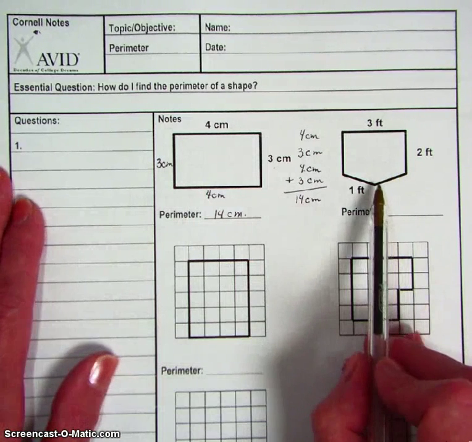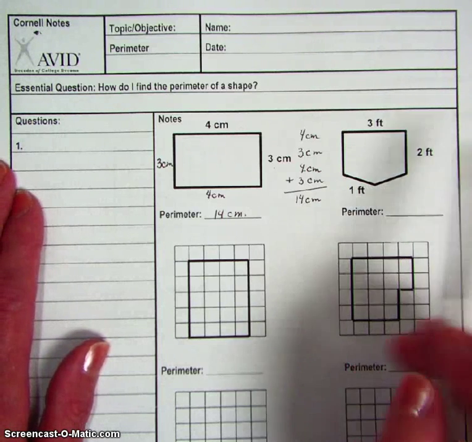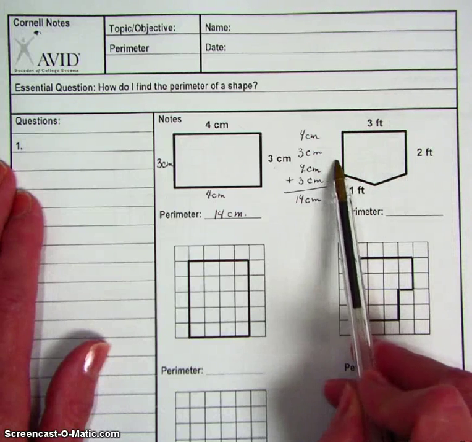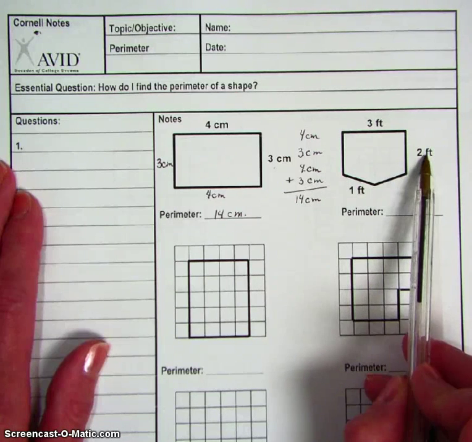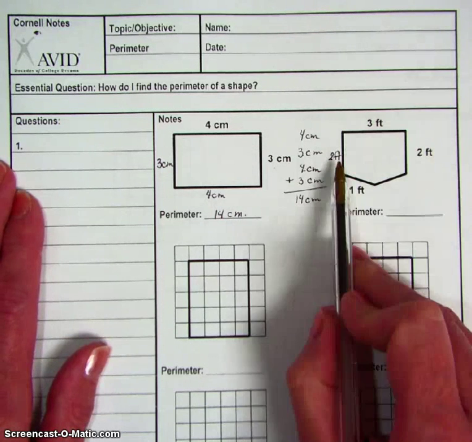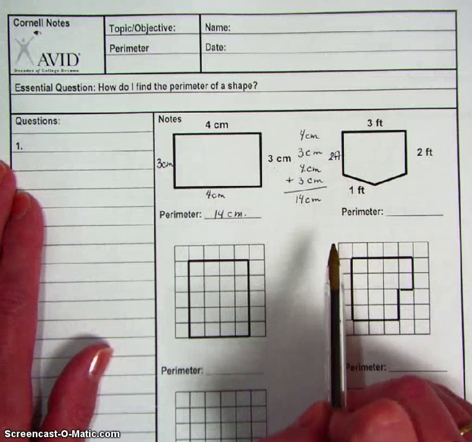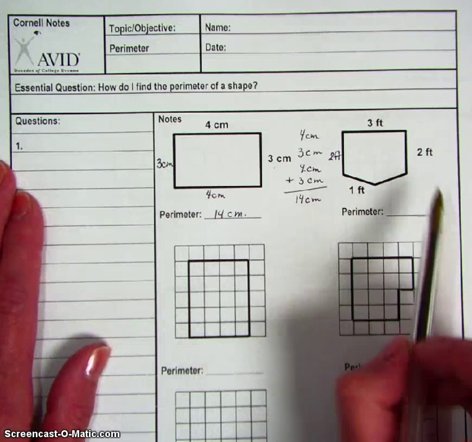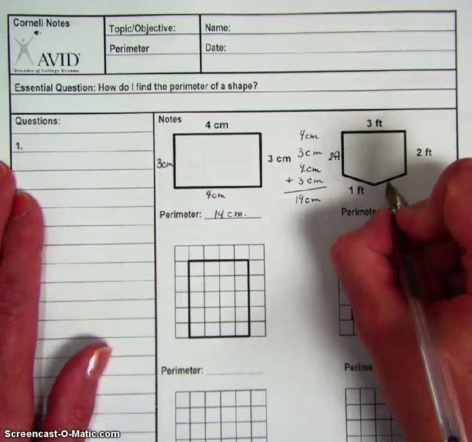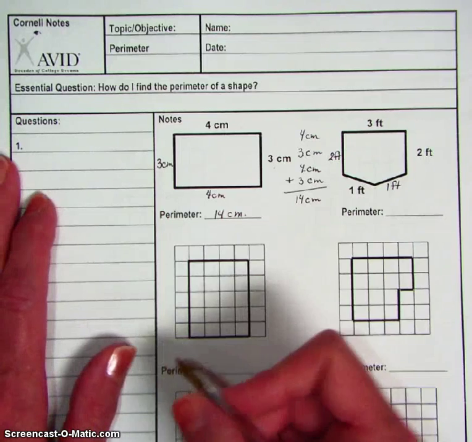Let's take a look at another shape. This one is not rectangular, but we can use some information we know. We know this length here, they gave it to us. If you look at this side, it looks identical to this side, so I know this side is 2 feet, this side is also 2 feet. Notice the label this time is different than the centimeters. Don't get confused by that, just pay attention and make sure you put the correct label. This little diagonal is the same size as this diagonal. So I know this one right here is 1 foot long.